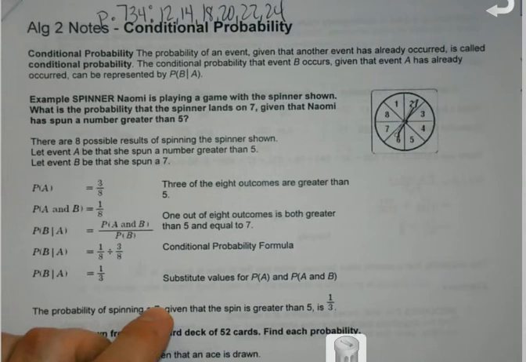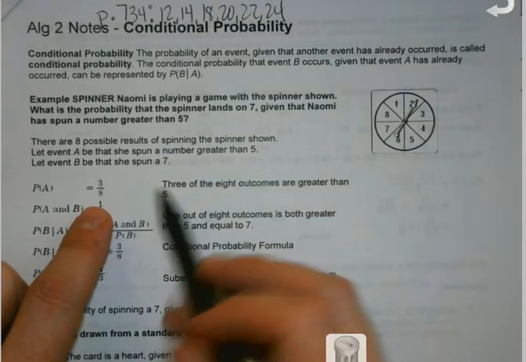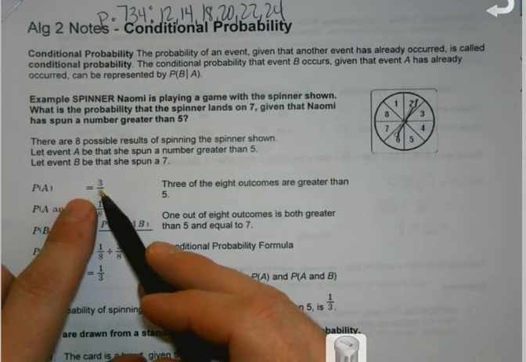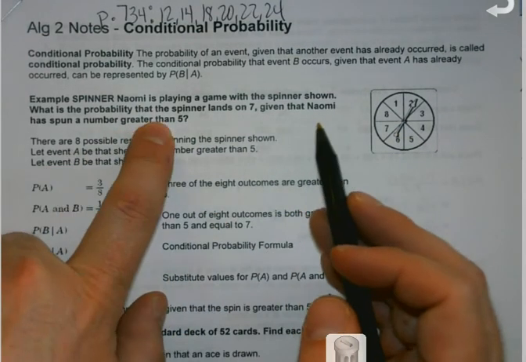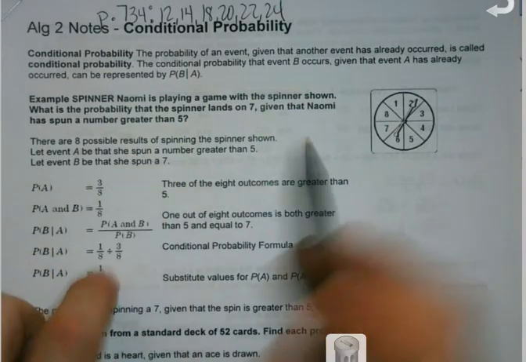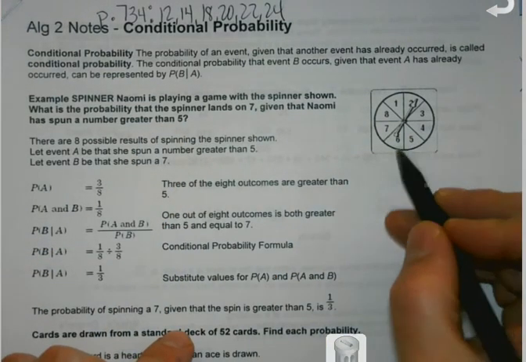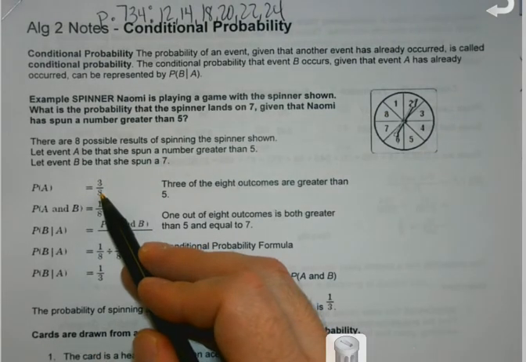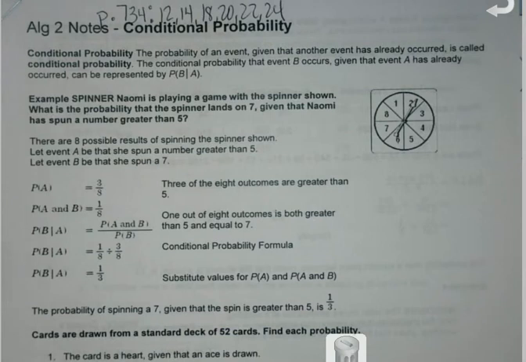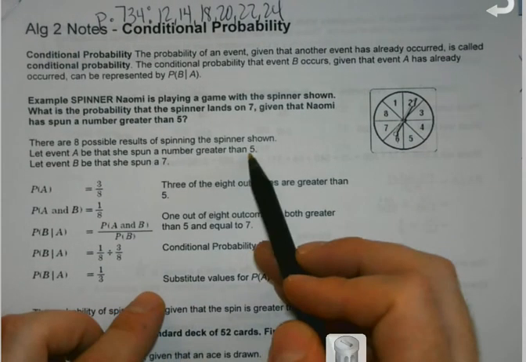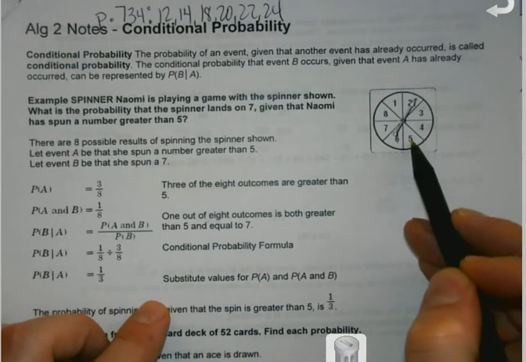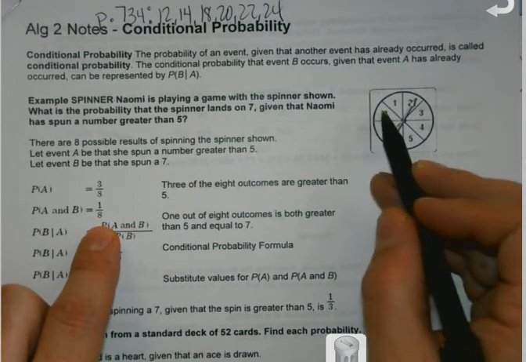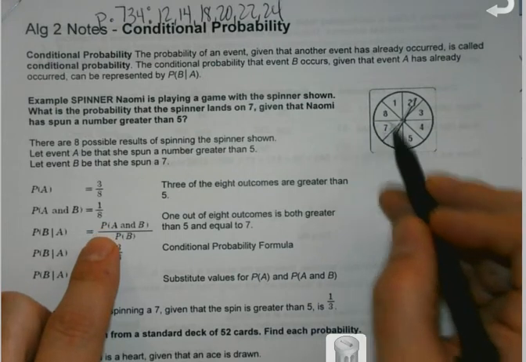So I look and I go, okay, so there's 8 possible results, 8 possible numbers. So A is the event that she spun a number greater than 5, because that's what we assume happened first. Well, there would be 3 outcomes that are greater than 5: 6, 7, and 8. So that's where this probability A is coming from. The probability of both things occurring, that she spun a number greater than 5 and that the event is a 7, would be just this single one.